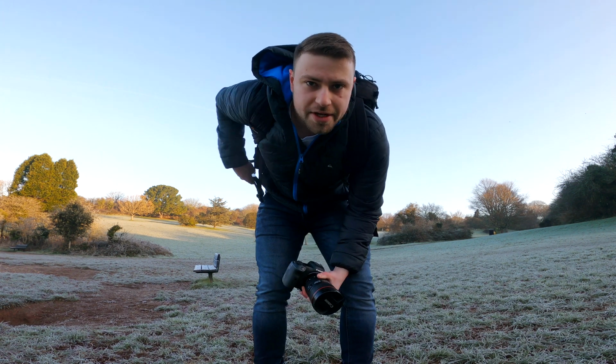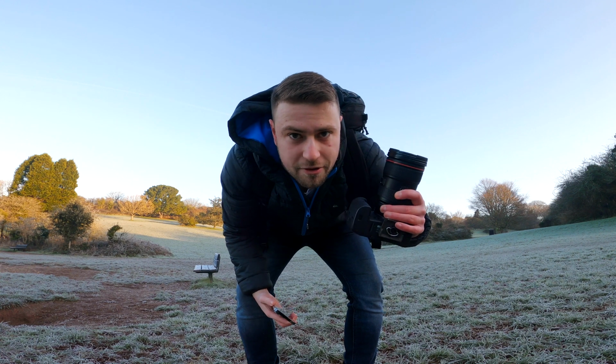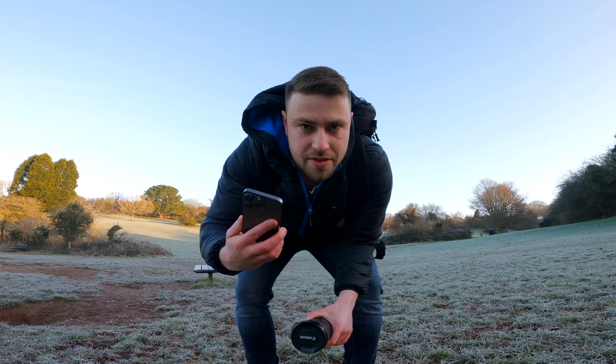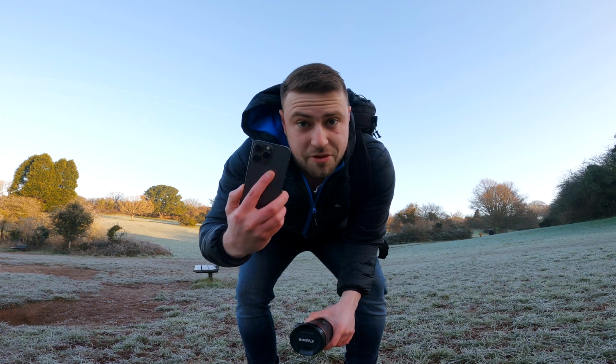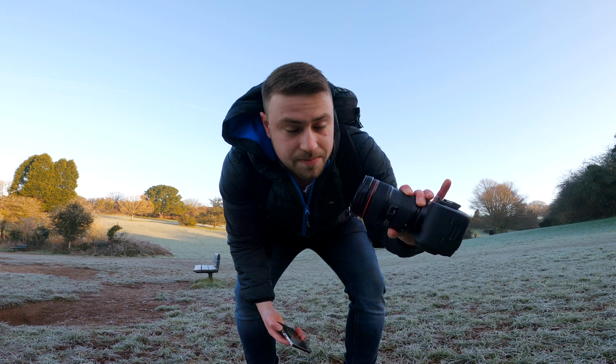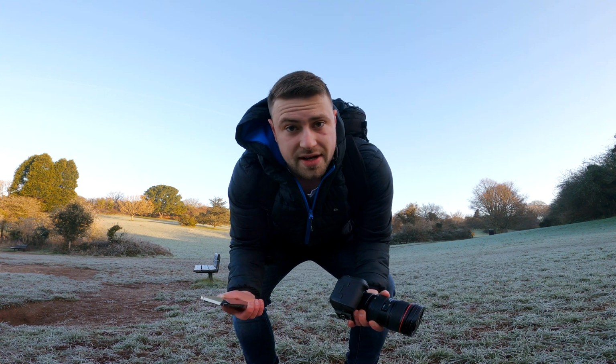So basically what I'm going to do is take this iPhone 13 Pro and this Canon R5 and just see realistically how comparable the essentially fake depth of field effects you get with an iPhone and the genuine depth of field effects you get with a proper camera. Just see how they compare and see if it is actually on a similar level.